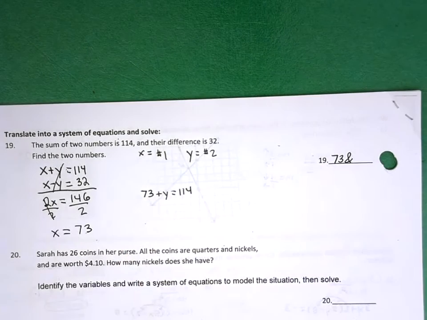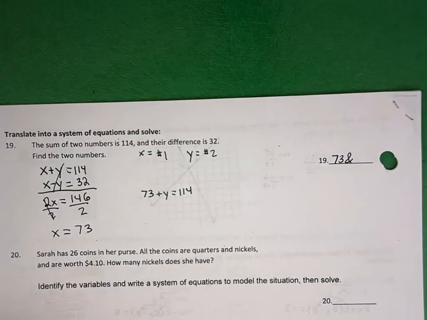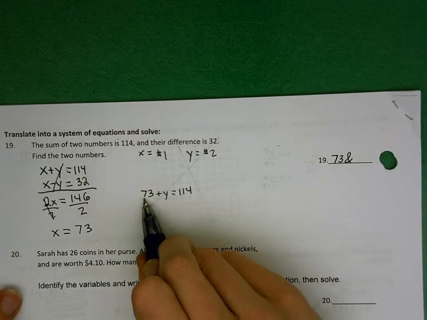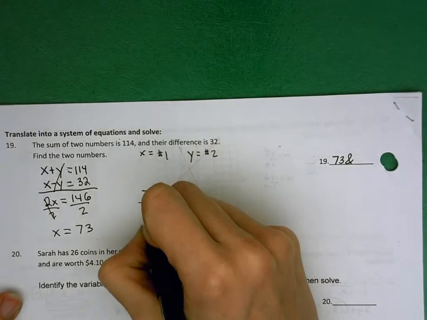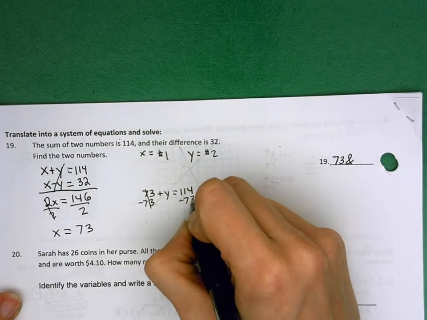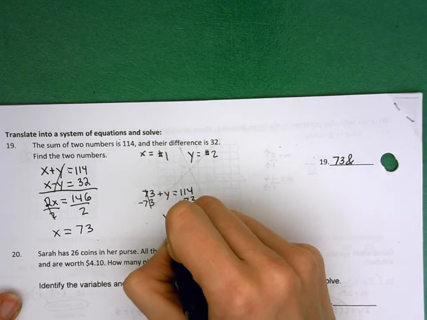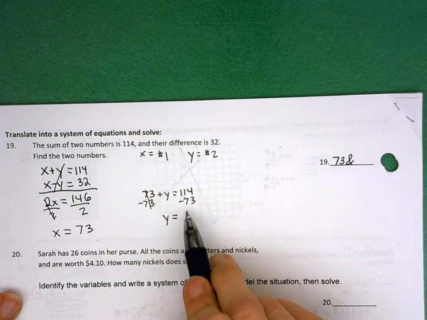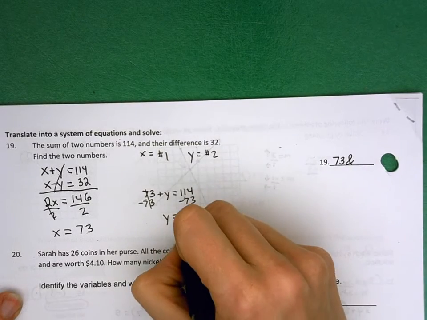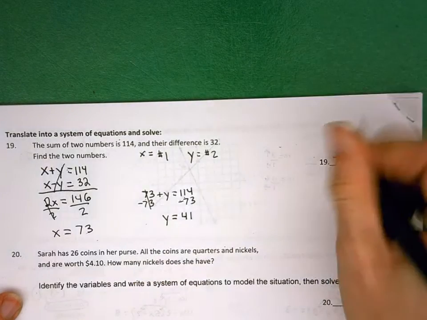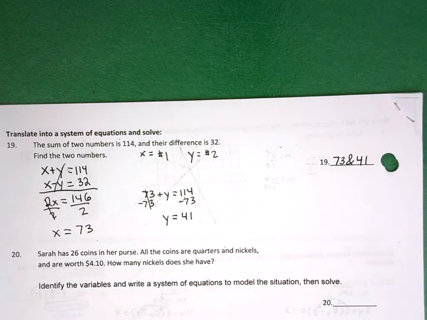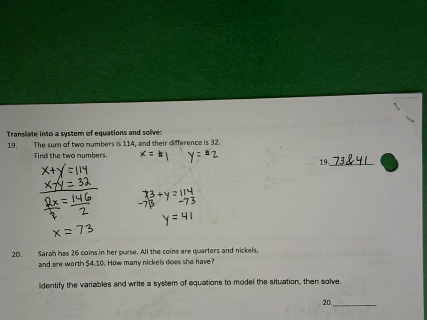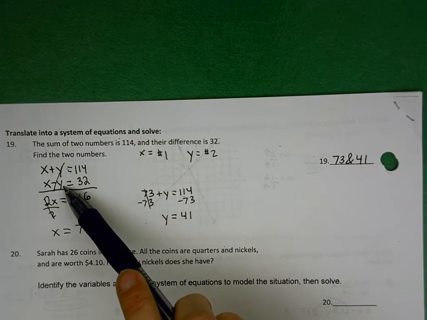Solving for y here, I need to get this 73 over here. It's a positive 73, so I'm going to subtract 73. And I'm going to get y equals 114 minus 73 is 41. So that's going to be my other number. Again, if you wanted to, you could plug 73 into this second equation as well. Make sure you also get 41. That way you just double check your work.